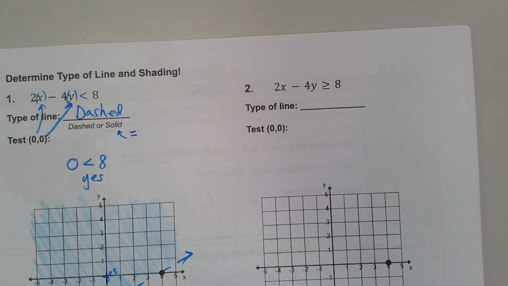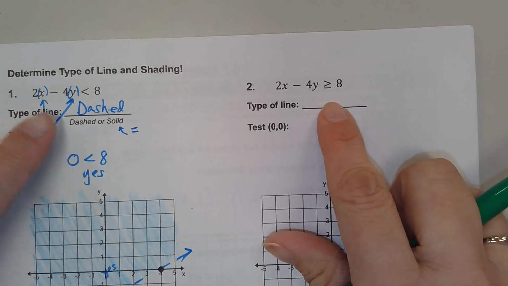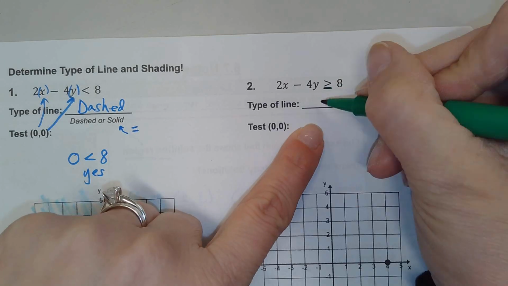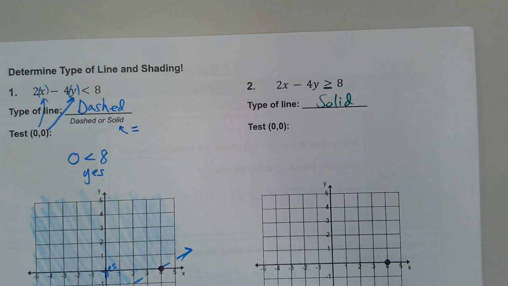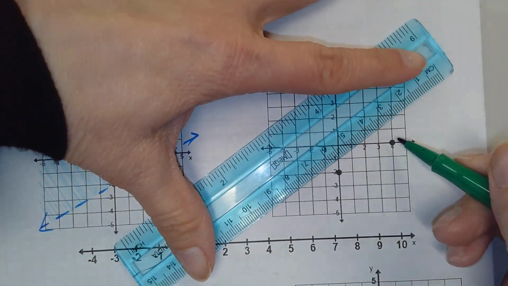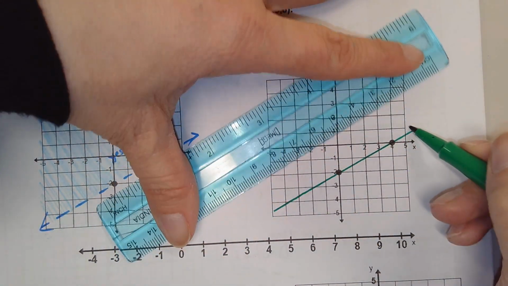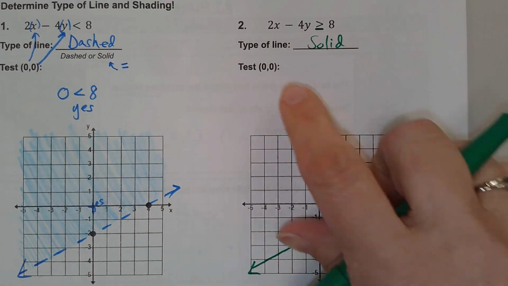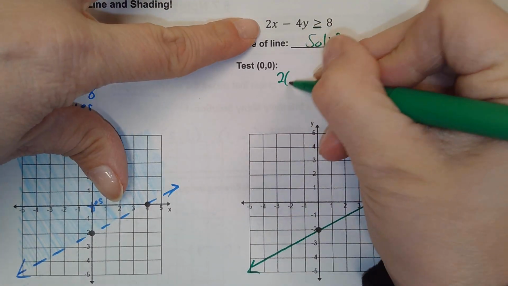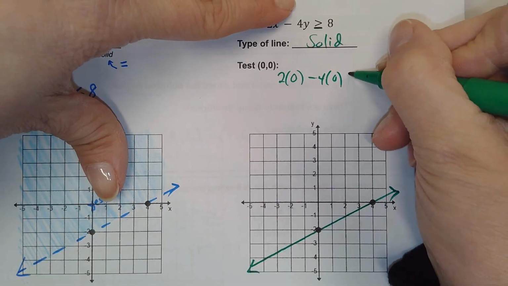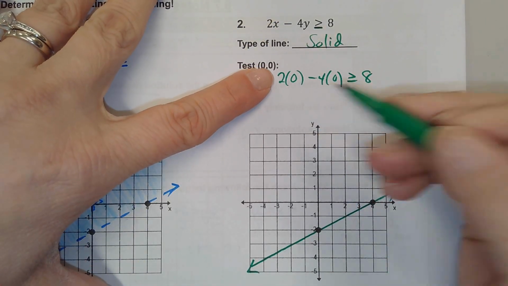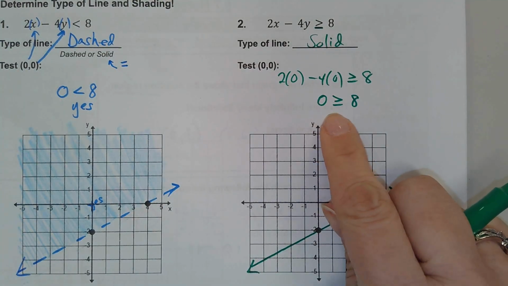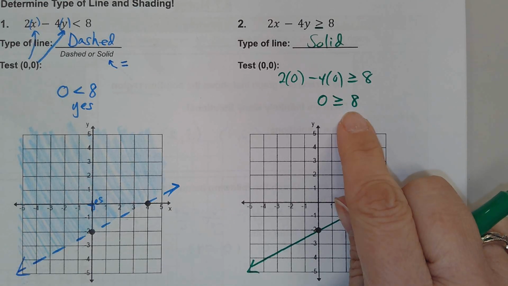Let's try again. It is the same inequality here, but it's got a different symbol. Since it has an equal sign, we're going to do a solid line. So let's use our ruler and let's draw a nice long line with arrows that is solid. And now it's time to test. 2 times 0 minus 4 times 0. 0 minus 0 makes 0. Is 0 more than or equal to 8?